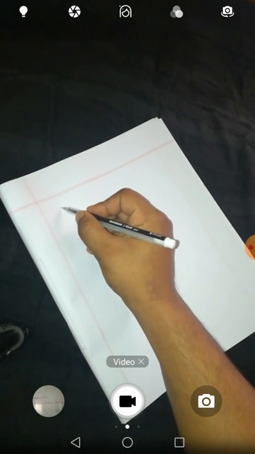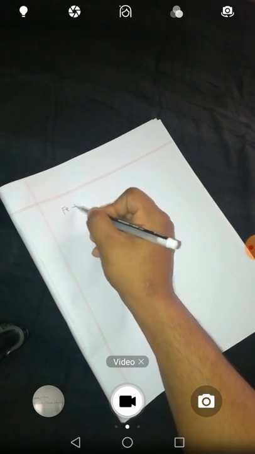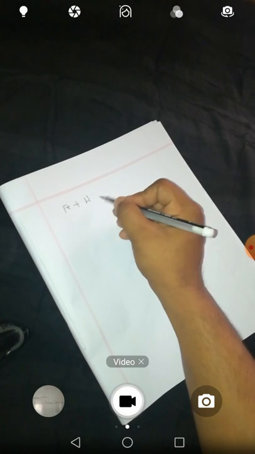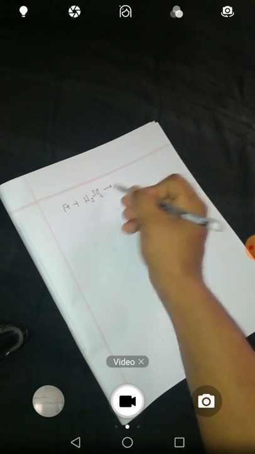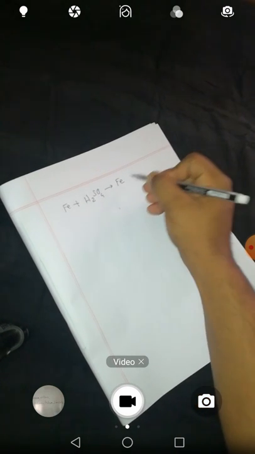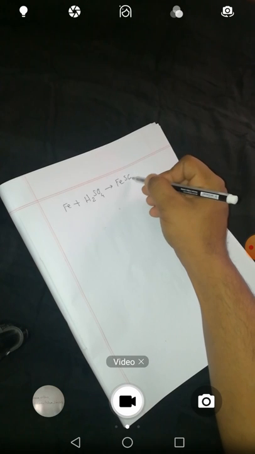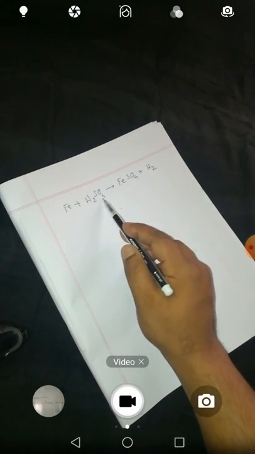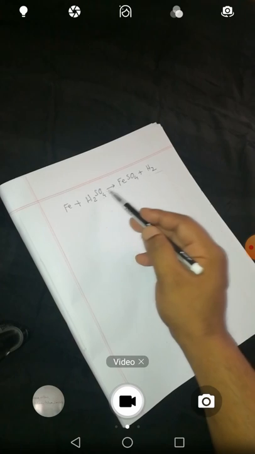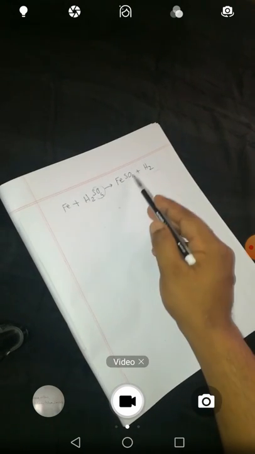Okay, so iron is reacting with what? Iron is reacting with sulfuric acid to form iron 2 sulfate, FeSO4, plus hydrogen gas. If you don't remember, metals react with acids to form salt and hydrogen gas, and sulfate has a valency of 2.